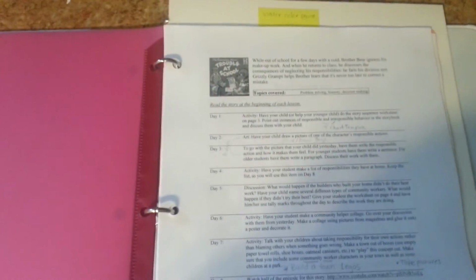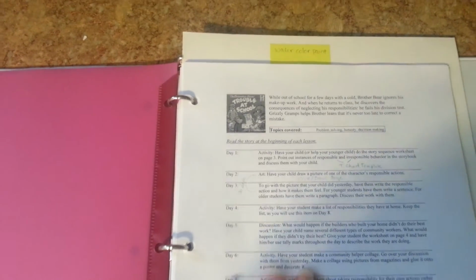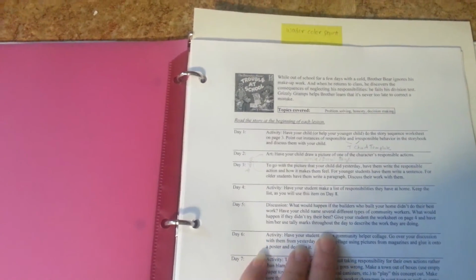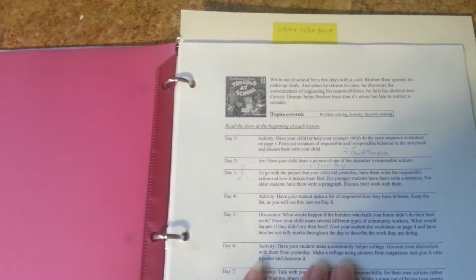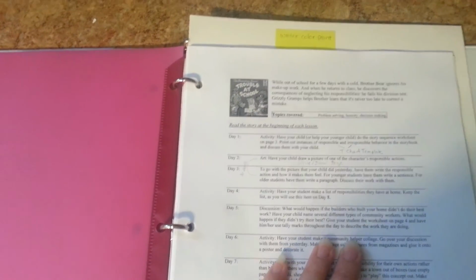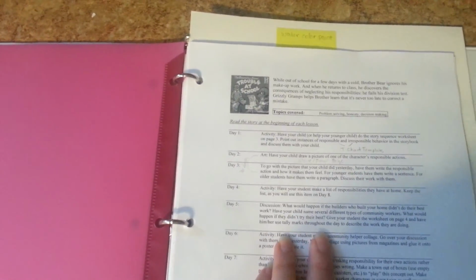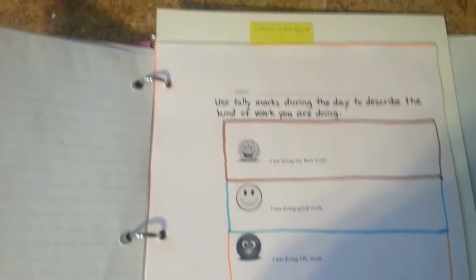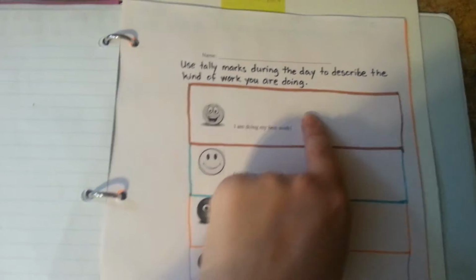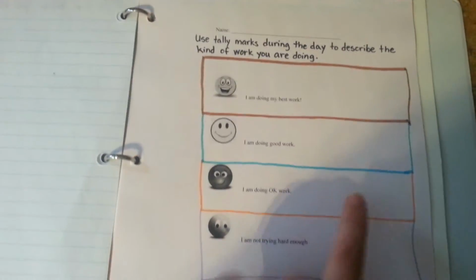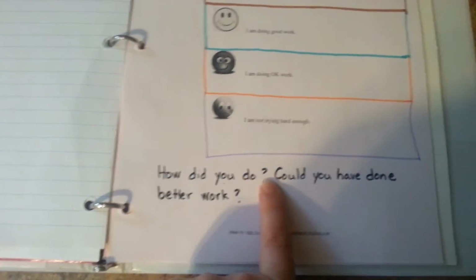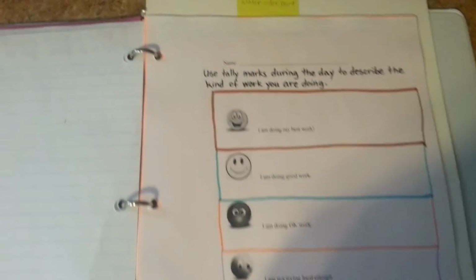On day 5, there's going to be a discussion about what happens when people build homes, community helpers and workers, and what happens if they don't try their best. And it gives you a worksheet to use for that. They're supposed to do tally marks throughout the day to describe how their work is doing. So that is the worksheet. What I did is I just put boxes so that his tally sheets stay where his behavior is actually done. And then I just asked him a couple questions at the bottom so he can answer those questions.